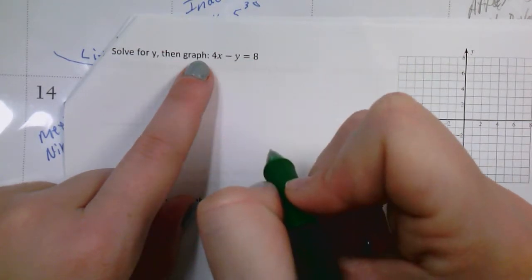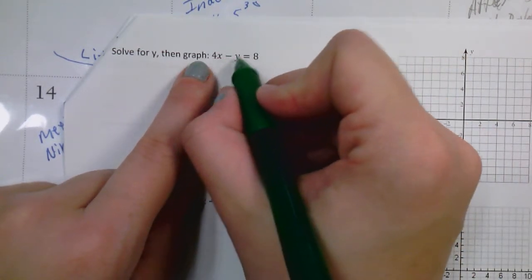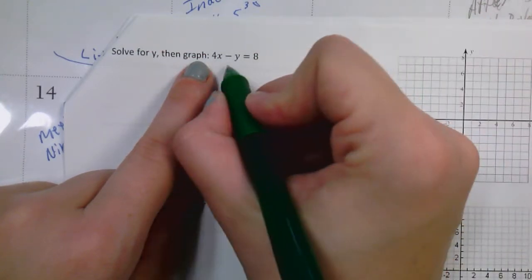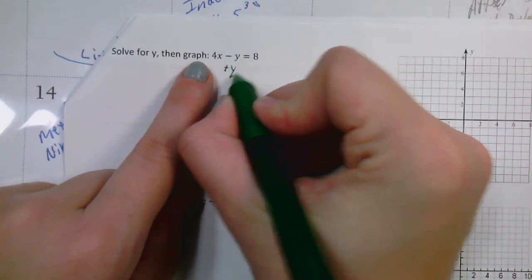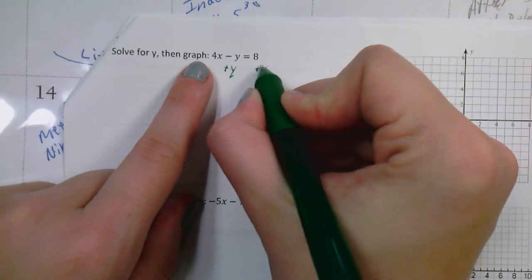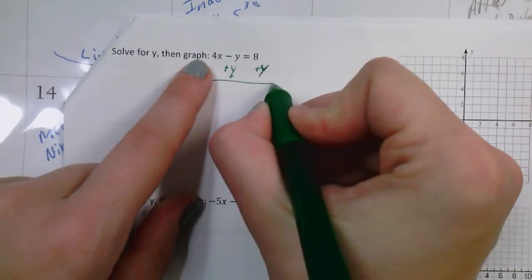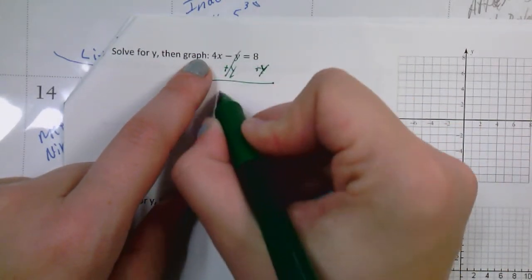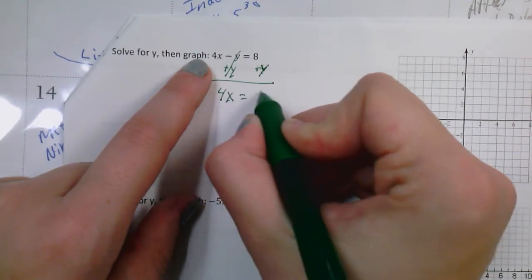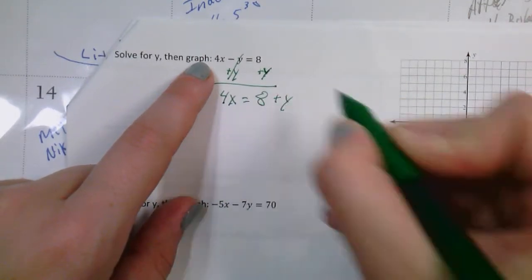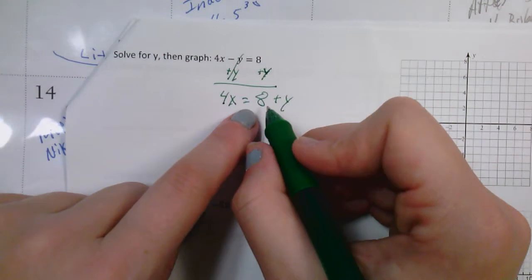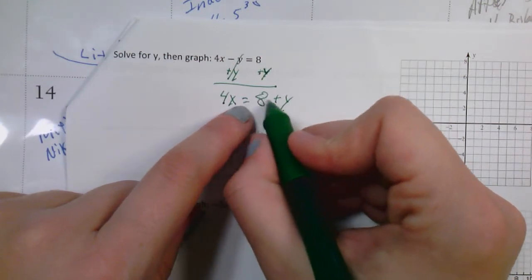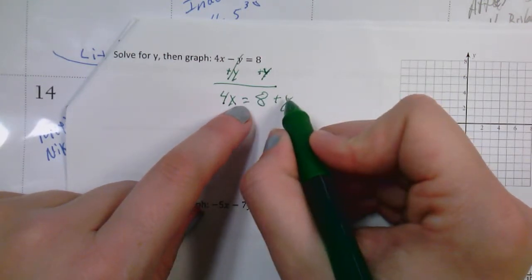The first one would actually be to get rid of the y, which is a surprise for most people, but since it is a minus y, for some people it's much clearer to see, hey, let's add y, in which case over here the y's cancel out, leaving you with 4x. And on the other side, you have this 8 plus y. Now at this point, all you would really have to do is get rid of the 8, because the y is fine, but the 8 is a problem.